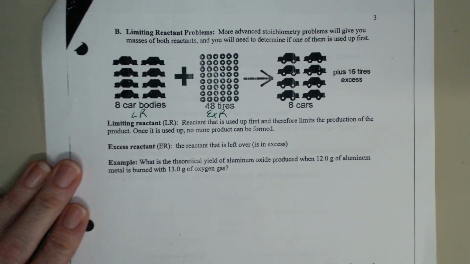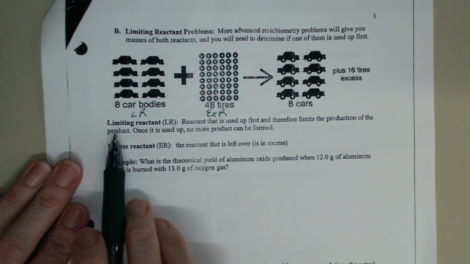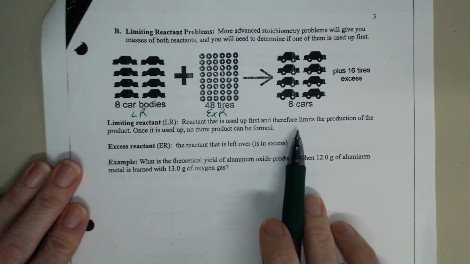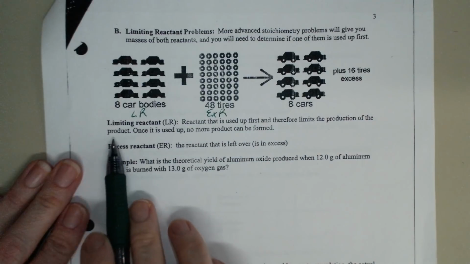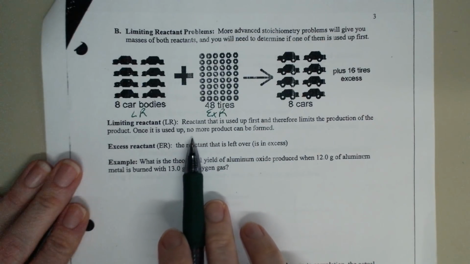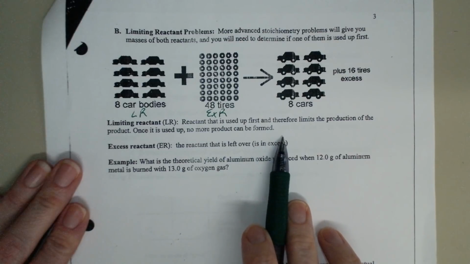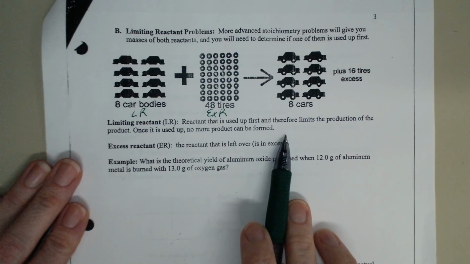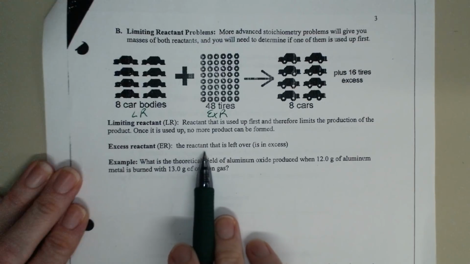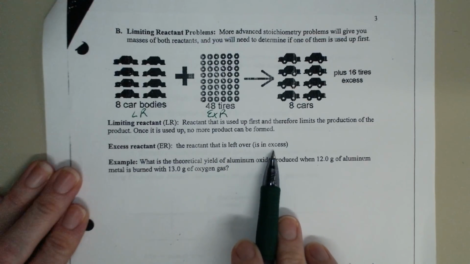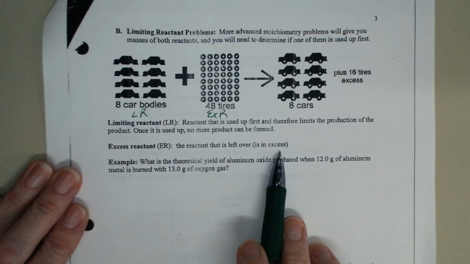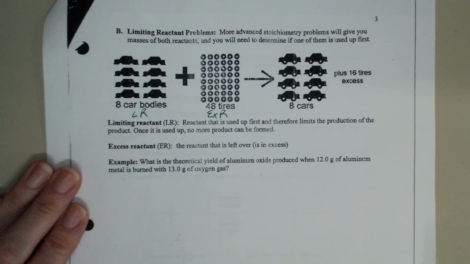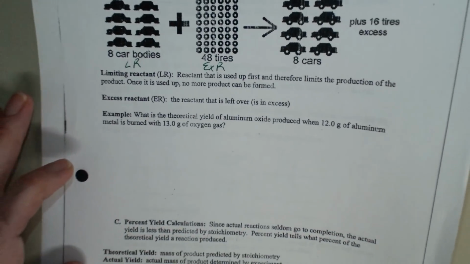Either one is the same thing. A limiting reactant is the reactant that's used up first and therefore limits the production of the product. Once it's used up, no more product can be formed. You can't make any more once you use it up. The excess reactant is the one that you have left over. You have excess, too much, more than what you need. Okay? So we're going to do a quick example here.